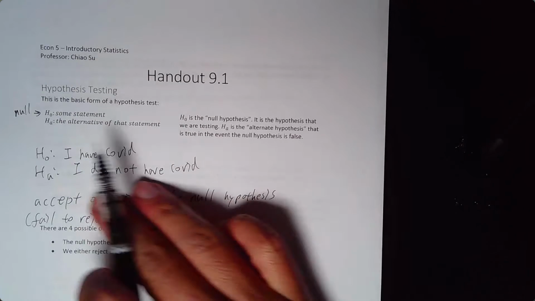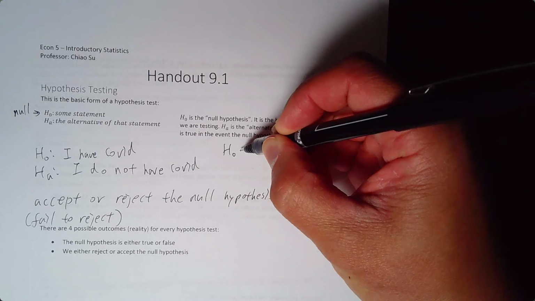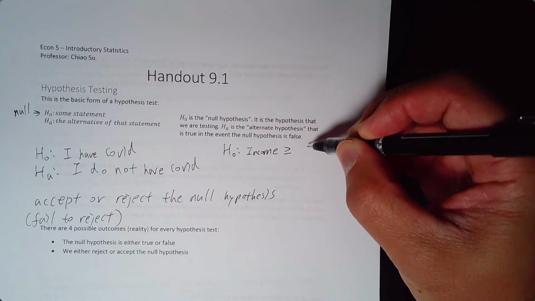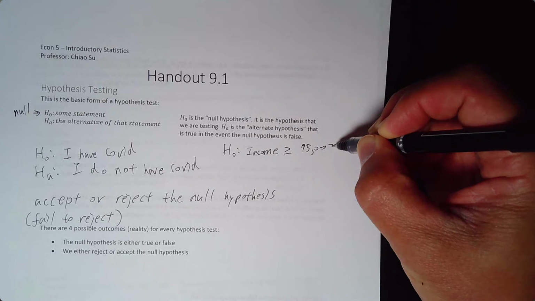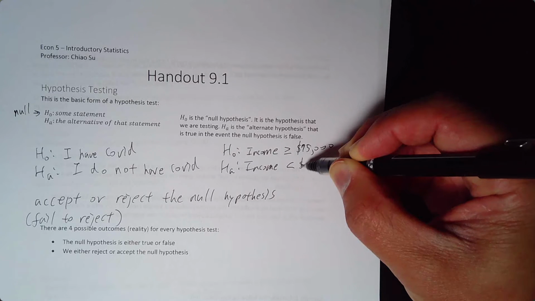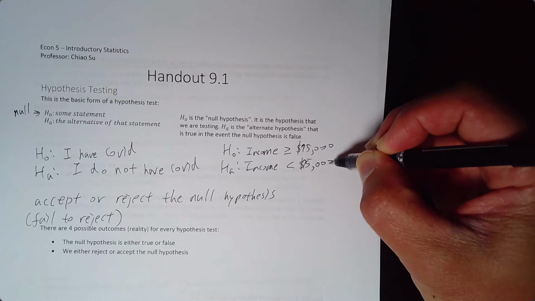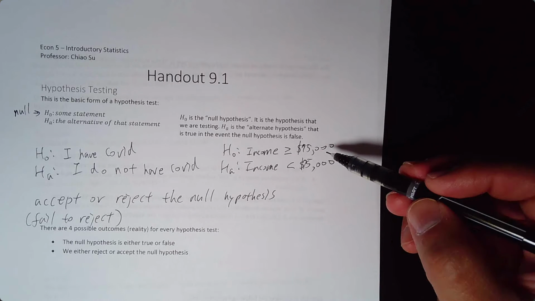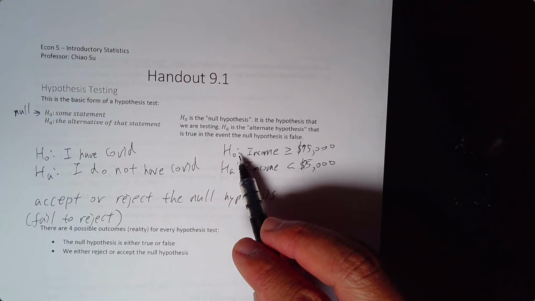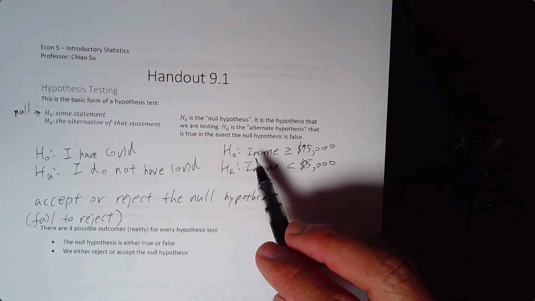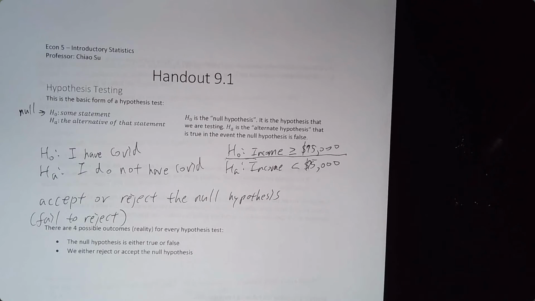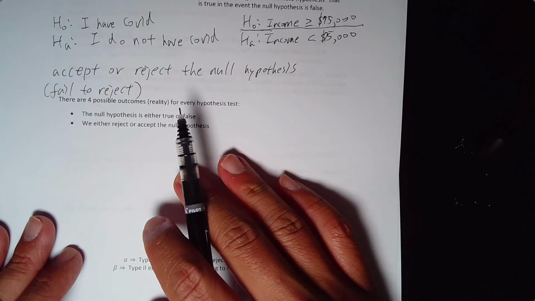Right? Let's think of another statement. We have the null hypothesis. We can say that a particular income is greater than or equal to 75,000. Then the alternative will be, well, the income must be less than 75,000. Okay, so again, if the null hypothesis is false, then the alternative hypothesis is true. Now, the null hypothesis is the hypothesis that we are always testing, and the goal of the test is to test the null hypothesis.